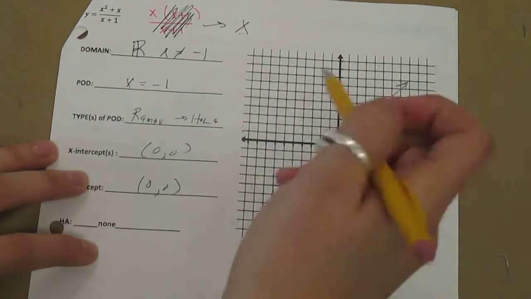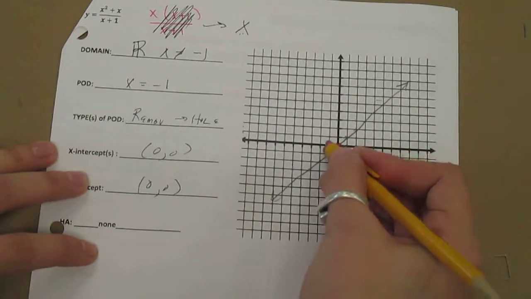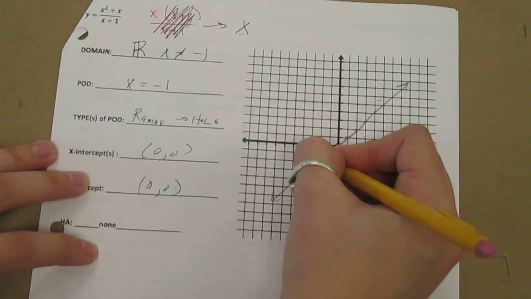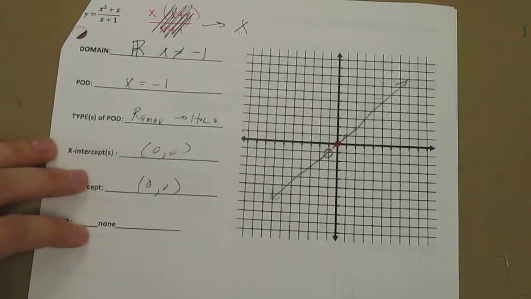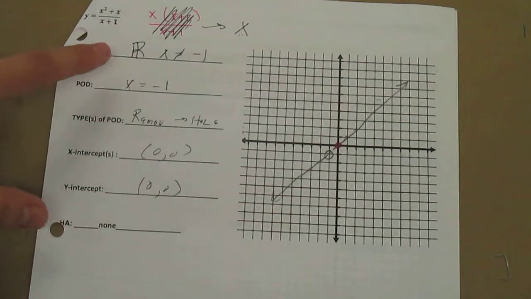But there's a hole at -1. So I go to where x is -1, I find it, it's right here, and I put a hole at -1. That's it. That's number 3. That's all you had to do. Again, if you couldn't factor that numerator, though, that's a problem.